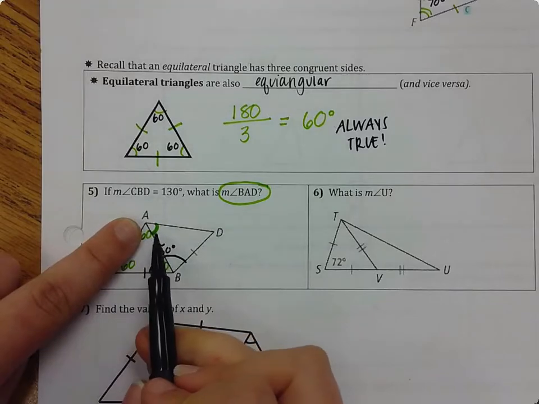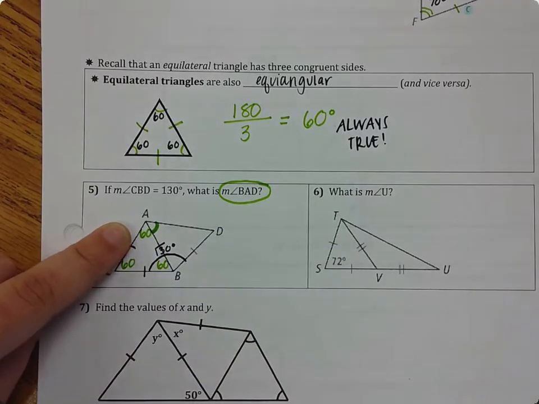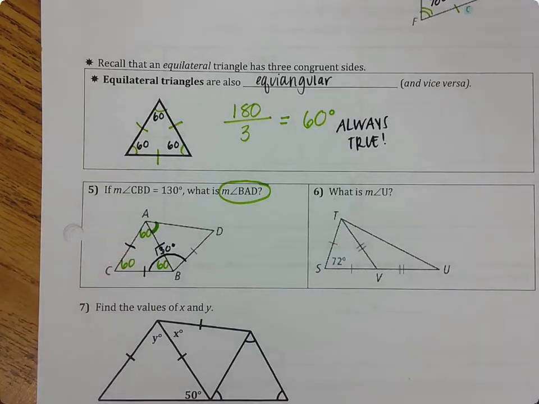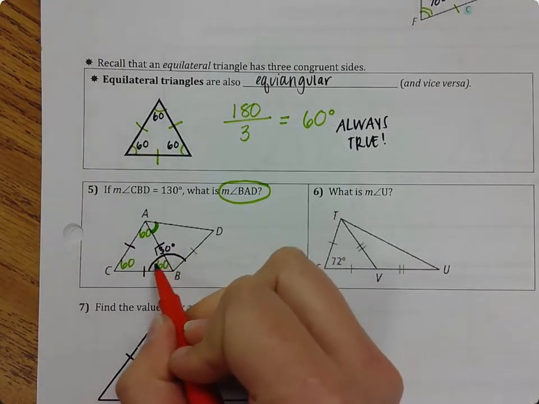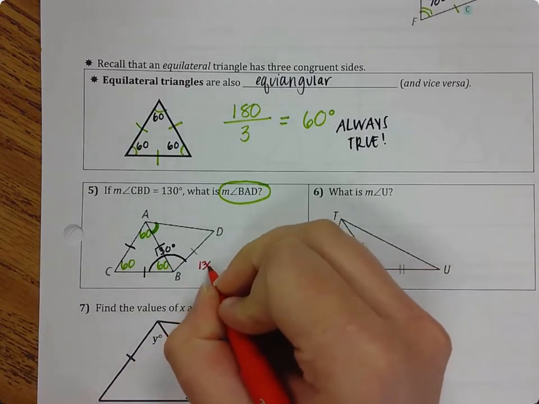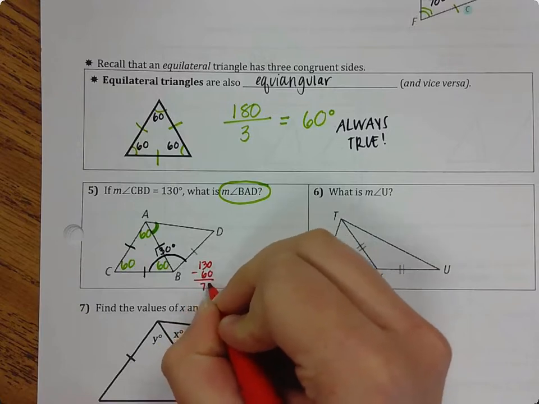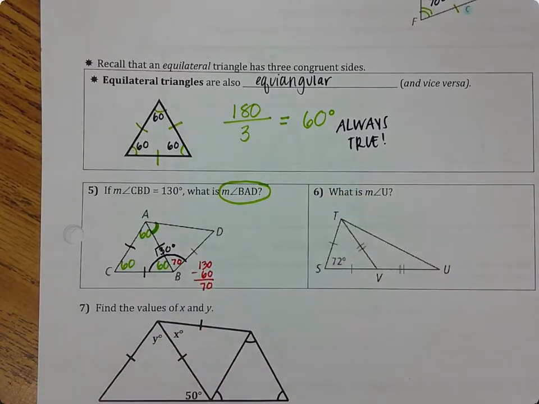So the missing angle that I'm trying to find is in this second triangle over here. So I want to know a little bit more about it. I know that this total angle is 130. One small section of that angle is 60. So if I subtract the two, I know that this angle is 70 degrees.